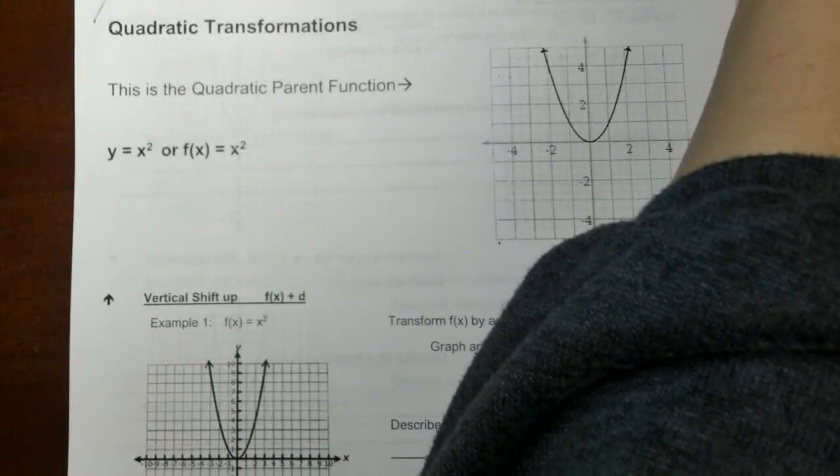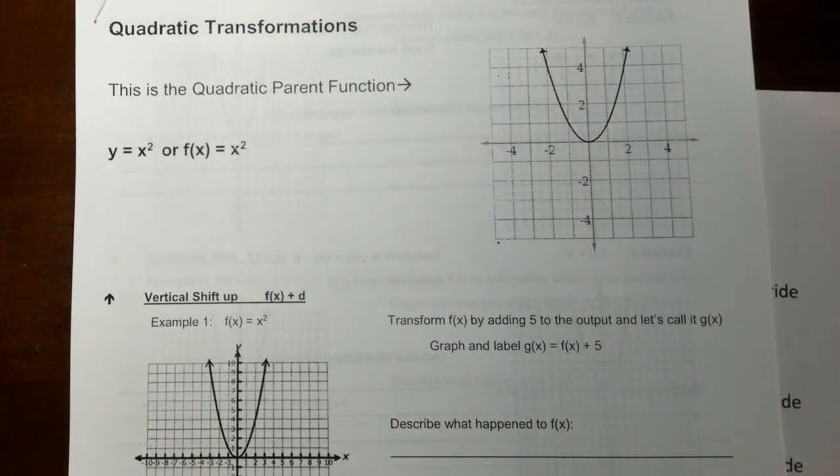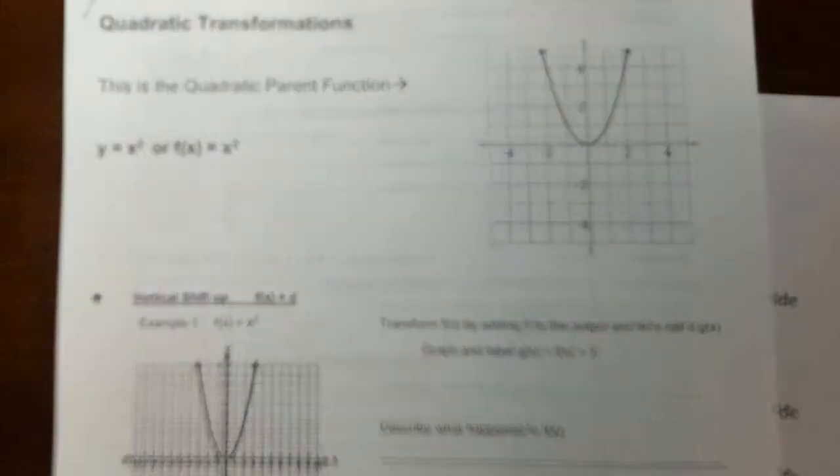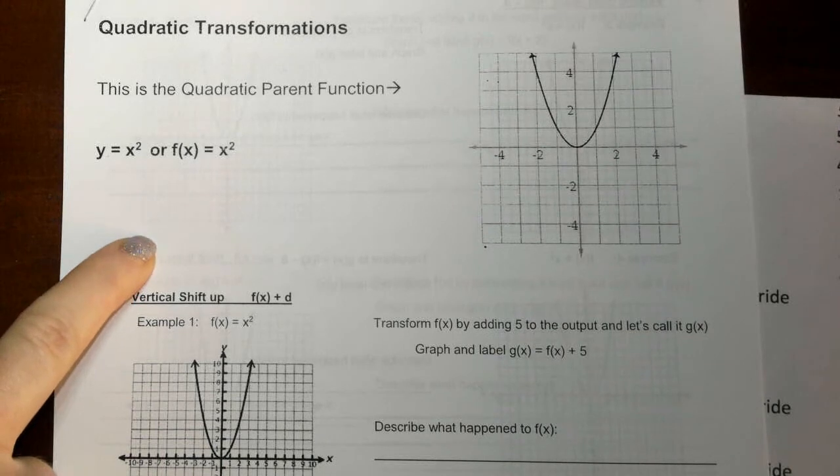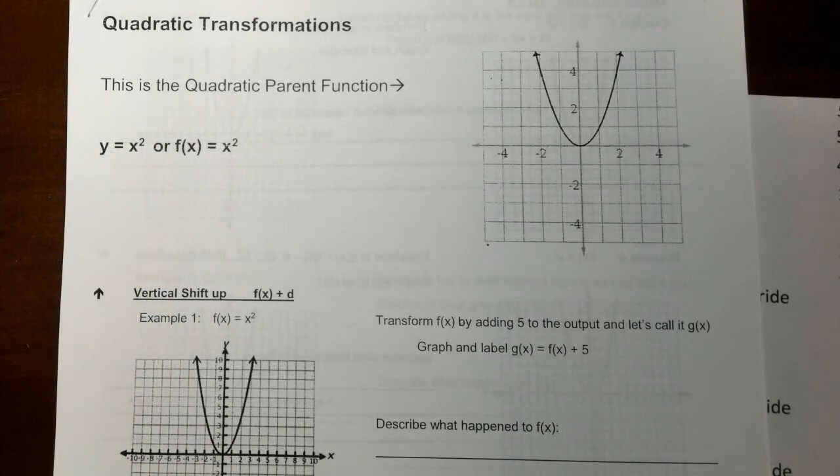Okay, so tonight our video is about the new packet that you received today, that's kind of, I guess, like an insert into our Unit 8 packet, because we changed up the order that we're teaching some lessons, so you'll be better prepared for your test next week. So I need you to have this packet open and be on this first page. We're going to be talking about quadratic transformations.